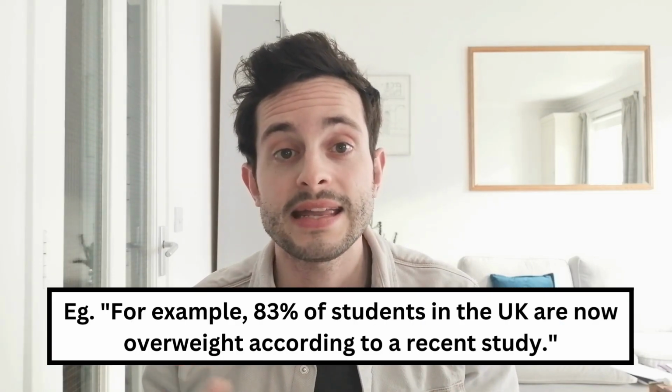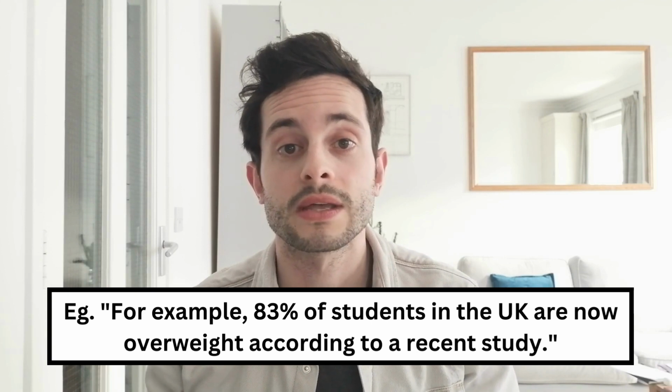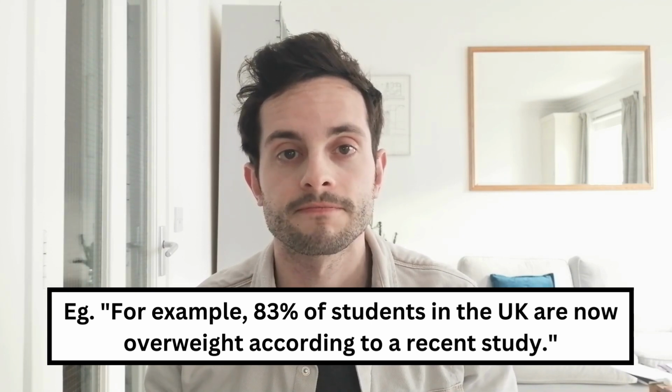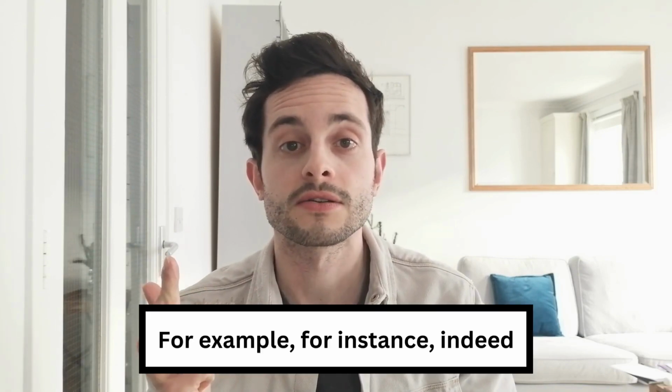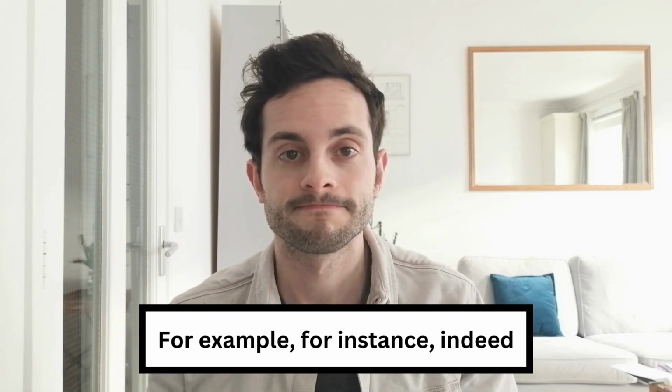So, as an example in our essay, let's imagine that we found some statistics and we could say, for example, 83% of students in the UK are now overweight according to a recent study. Now, this is just something I've made up off the top of my head, but the point is we need some kind of evidence or proof. Now, a great way to signal to the reader that you are beginning your evidence section of the paragraph is to use phrases such as for example, for instance, or indeed.